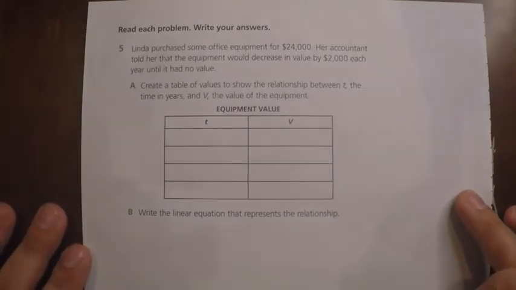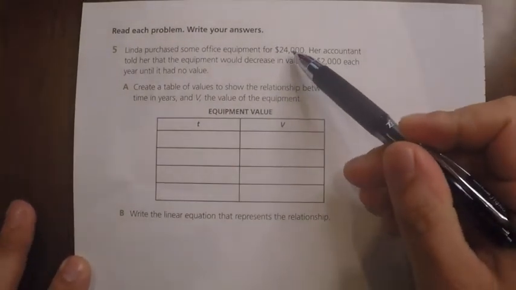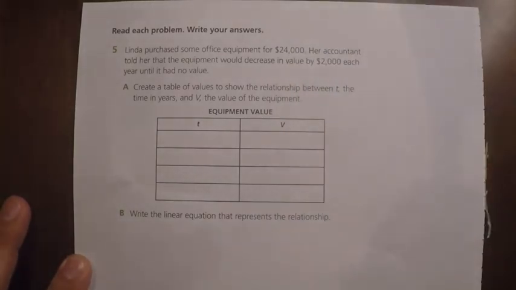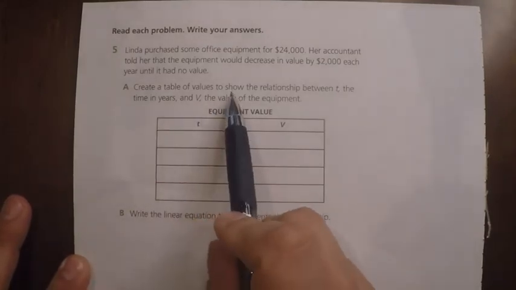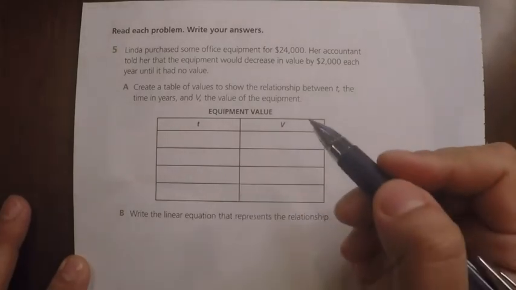Taking a look here, question 5 says, Linda purchased some office equipment for $24,000. Her accountant told her that the equipment would decrease in value by $2,000 each year until it had no value. Create a table of values to show the relationship between t, time in years, and v, the value of the equipment. So I'll get you started off with the first 2 points here.